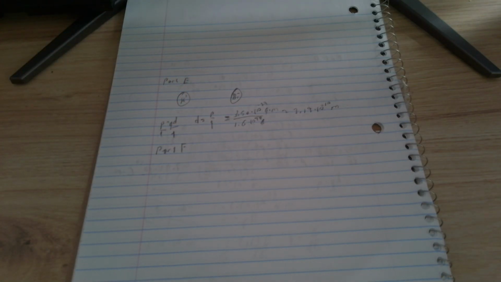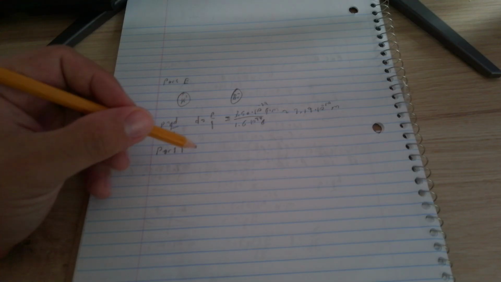Part F is then saying that at a certain point along the x-axis, or along the axis that connects the ions, the electric field due to the KBr molecule has a magnitude of 8.00 times 10 to the 4th newtons per Coulomb. How far from the center of the molecule is the point? So we have to figure out the distance. But this time we're figuring out the distance where it's greater than what it is currently.